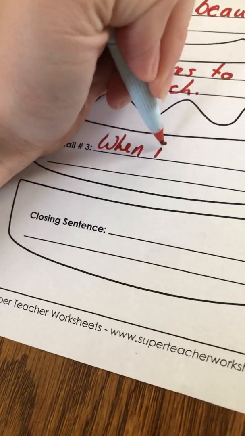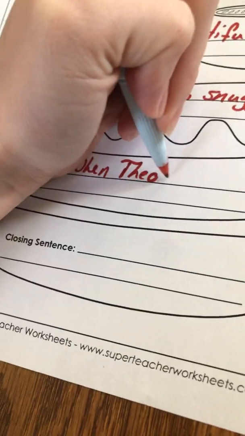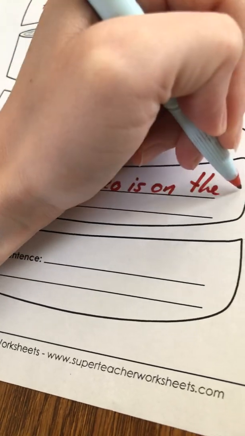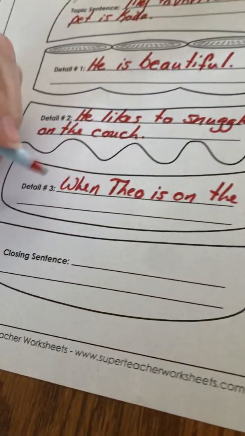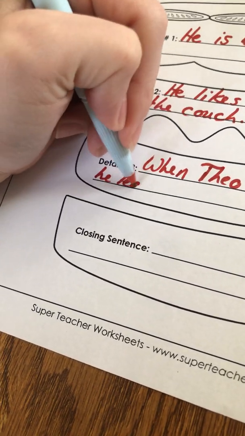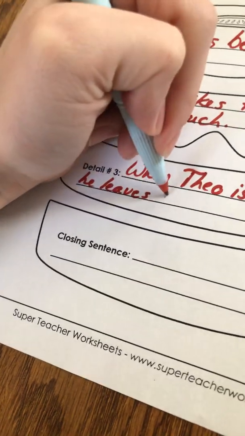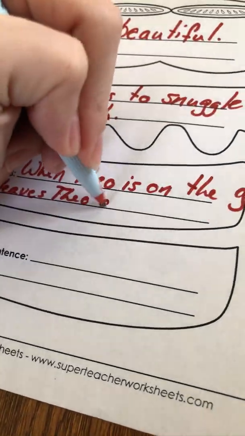So when Theo is on the ground, give you a little bit of a visual right there. He leaves Theo alone. I'm going to put Theo because we know he is Coda.